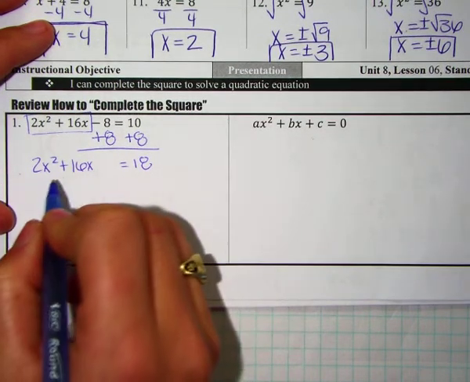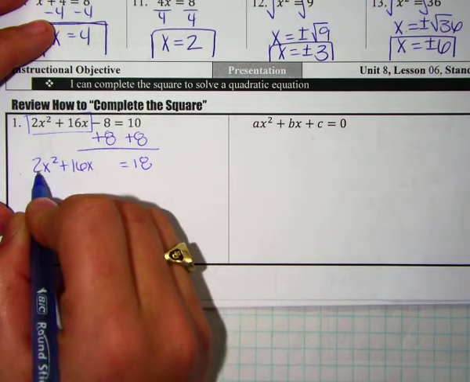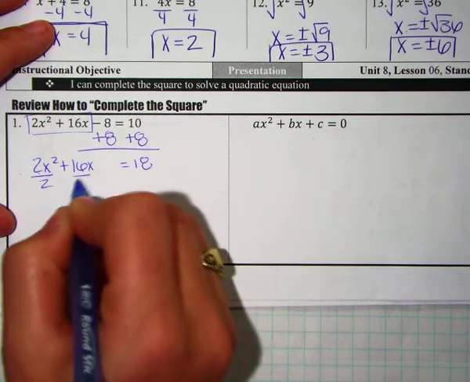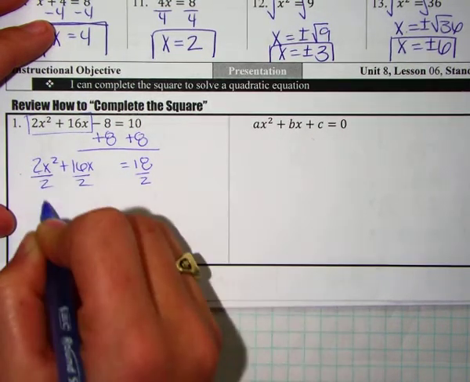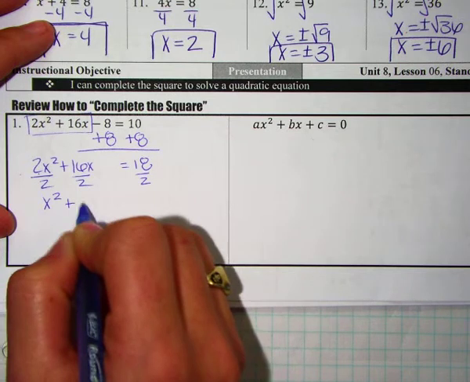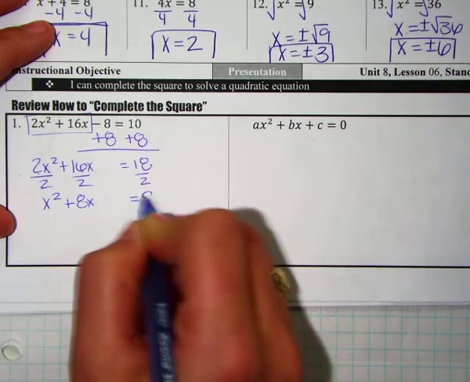Next, we need a to equal 1, so we're going to divide every single term by 2. That leaves us with x squared plus 8x equals 9.